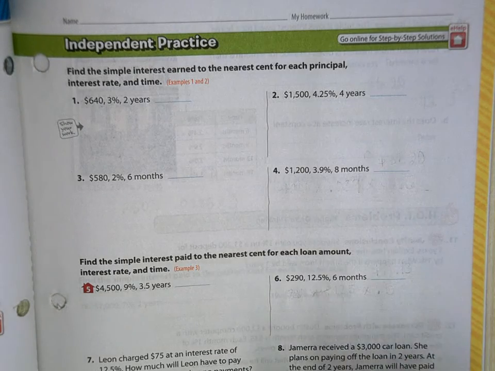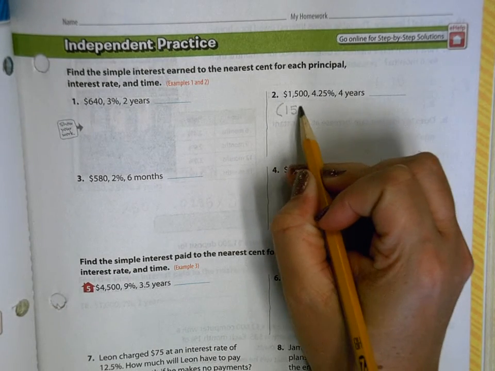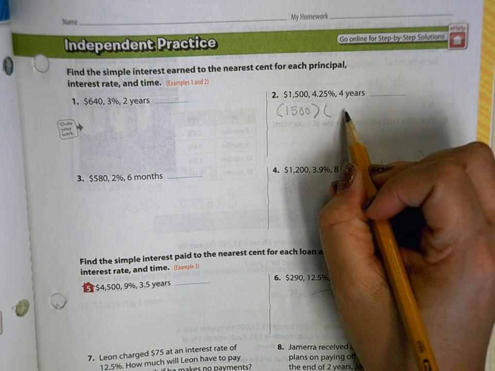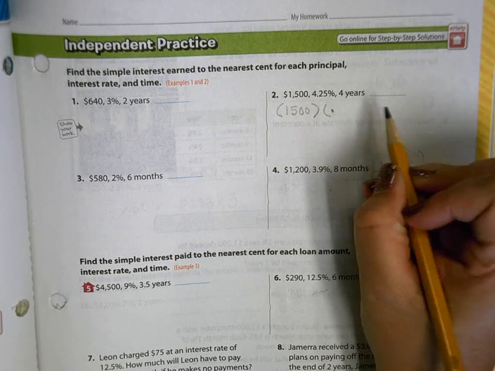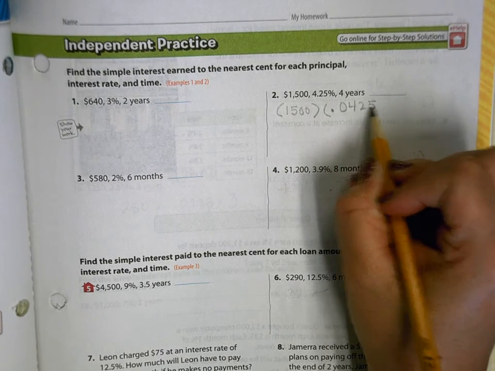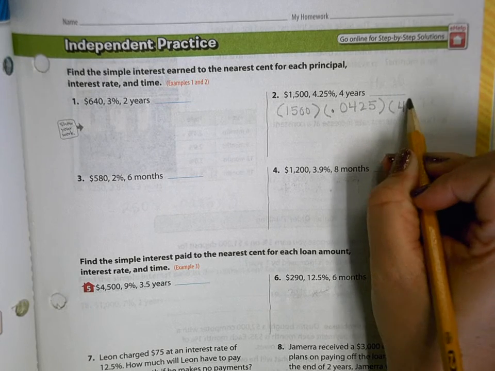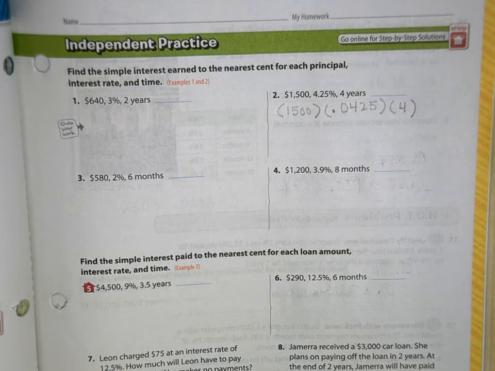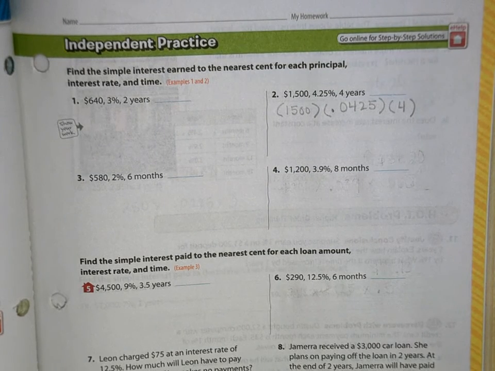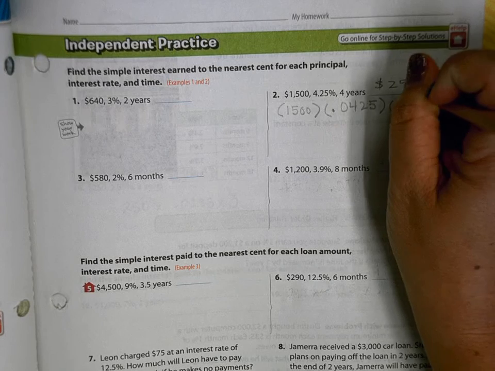We take 1,500. We're going to multiply that by point what? 0.0425. Good. And then we have 4 years, so we just multiply by 4. So put that in your calculator, and then someone raise their hand, and I will call on you so that I can hear you. Hallie? 255. Good. And we just did that one in our notes, I think.